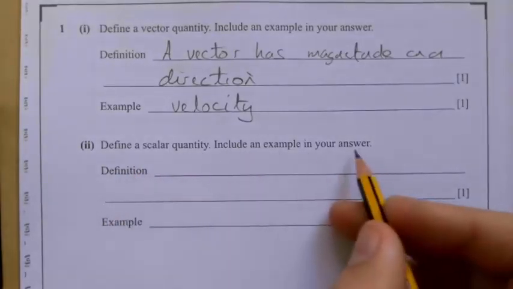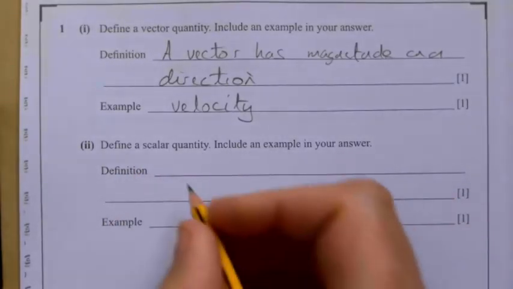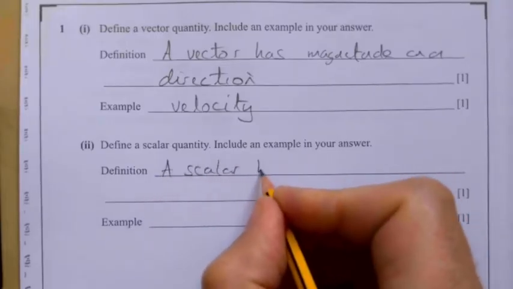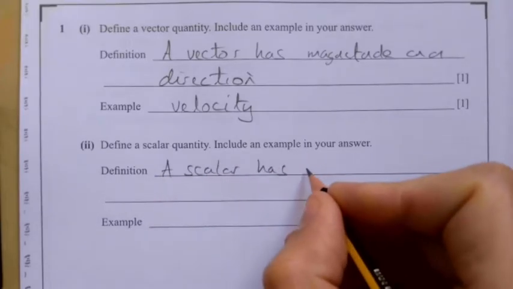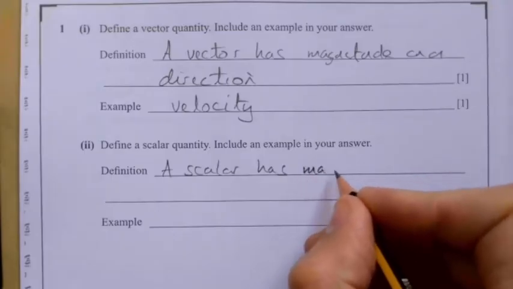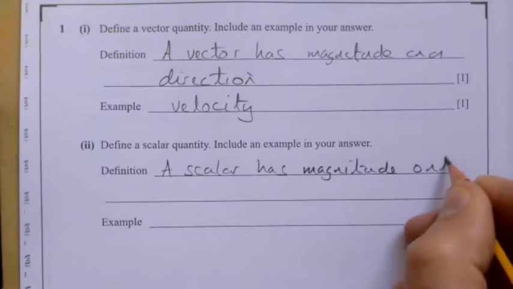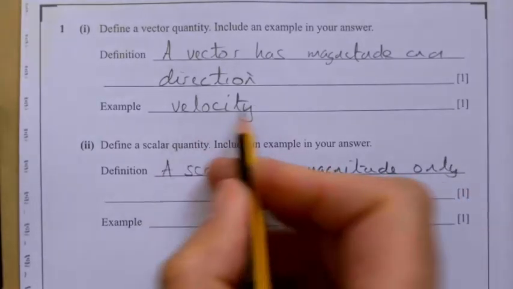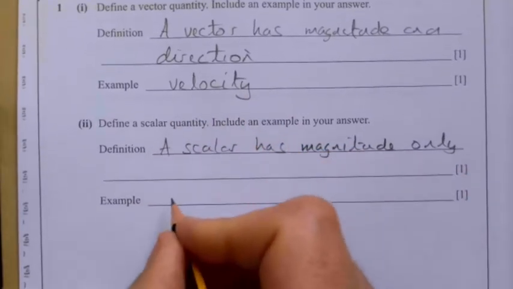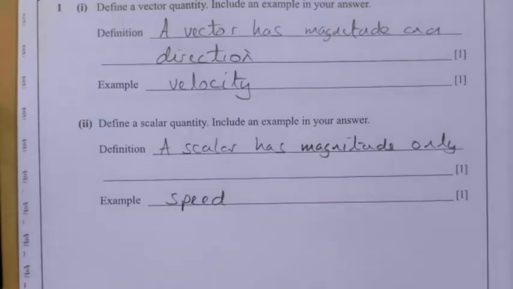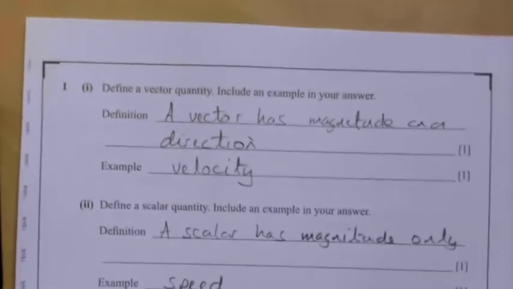Define a scalar quantity, and include an example in your answer. A scalar has magnitude only. An example, I guess a good counterexample then for the velocity would be speed. Or if you wanted time, or something along those lines. Question 2.